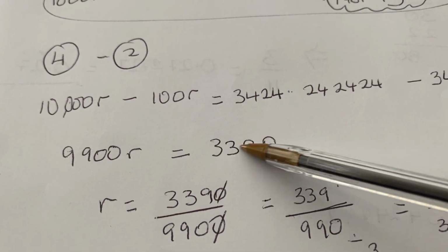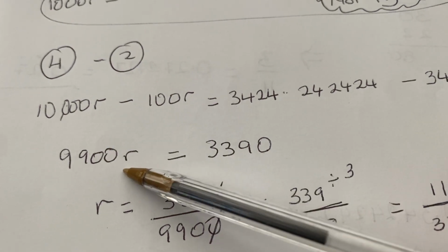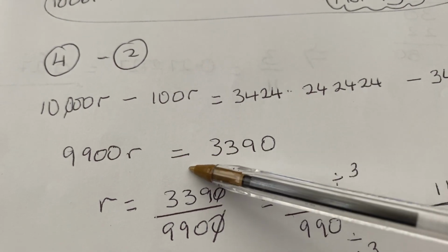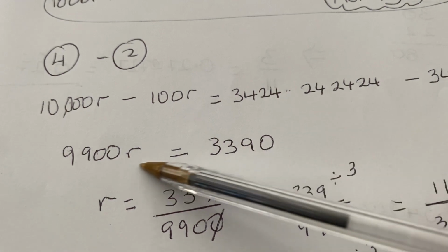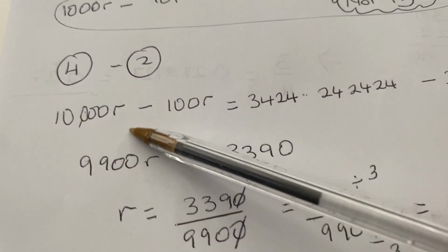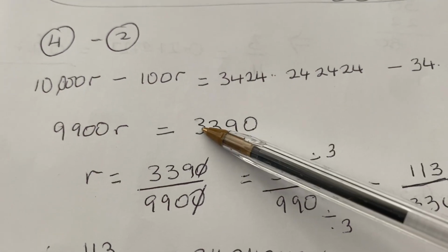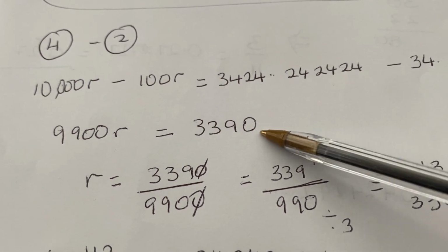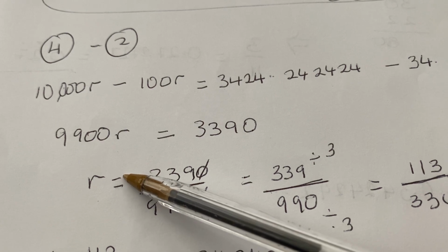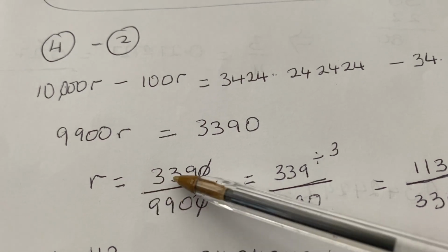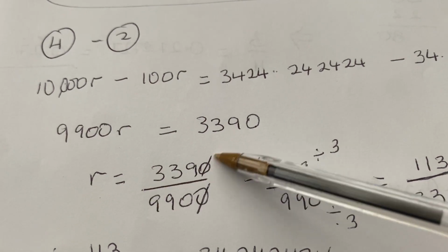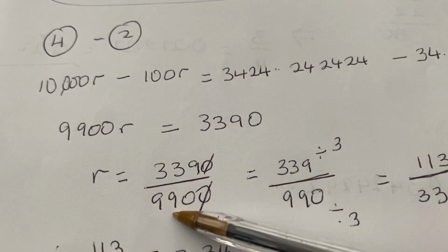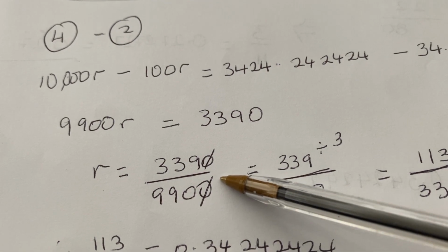So now I have 9,900R equals 3390. So R now will be 3390 divided by 9900.